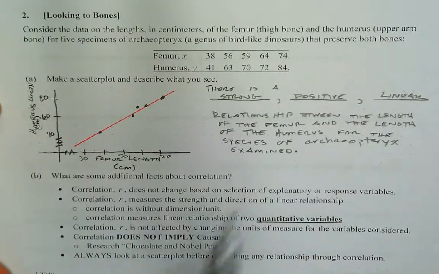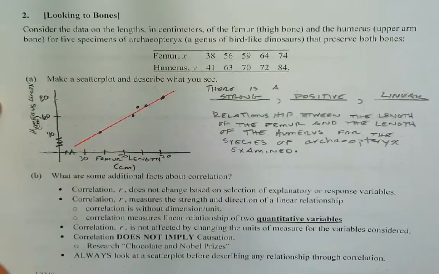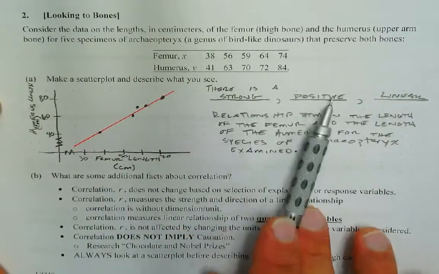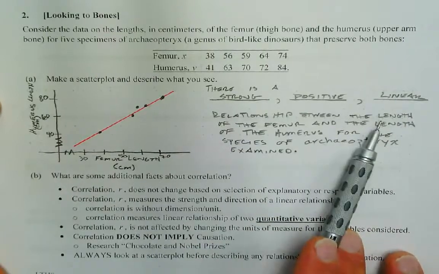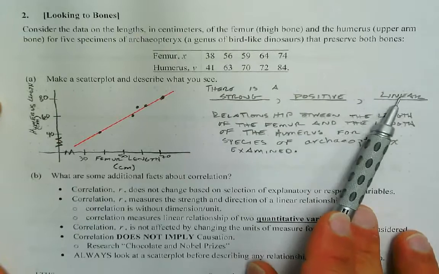When we're describing what we see, and I apologize for shorting out the justification and the other things on the first video, we always want to give the context. Whatever we're doing, always give the context. So we have a strong, positive, linear relationship, and what is this relationship representing?